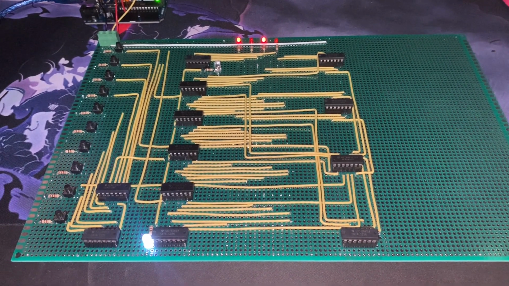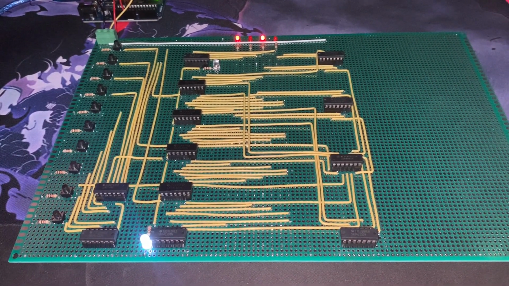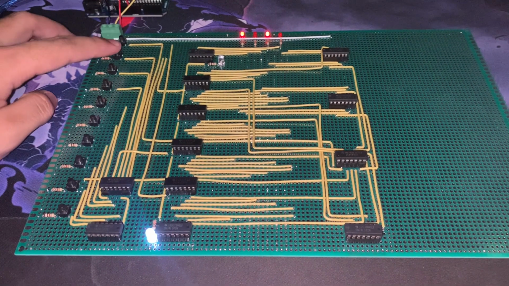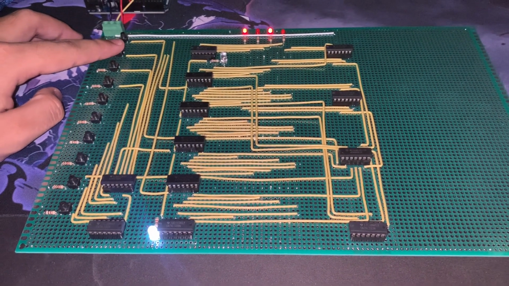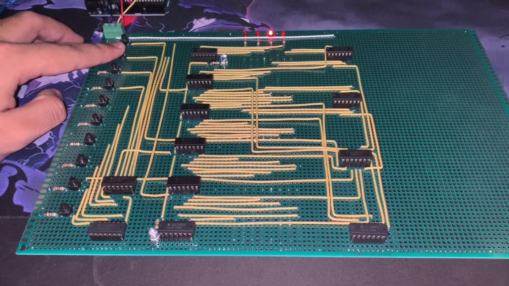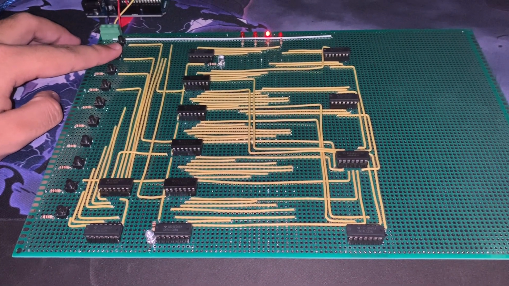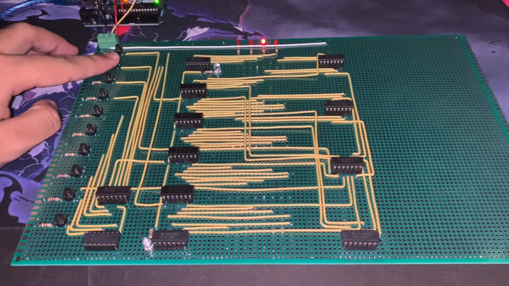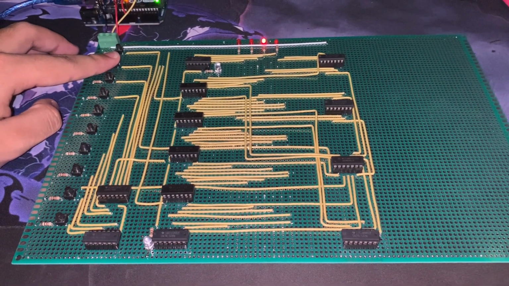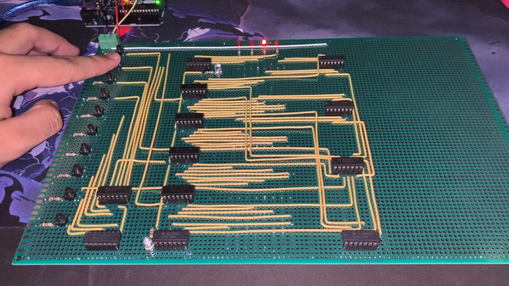In state B, we wait for pressing button 1. And when we press button 1, it's gonna go to state H. It's gonna be 0, 1, 0, 0. In state H, we wait for releasing button 1.